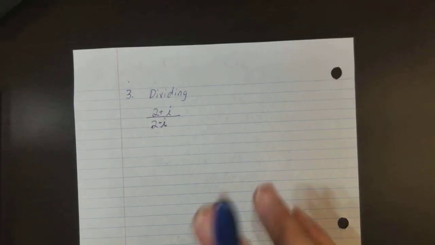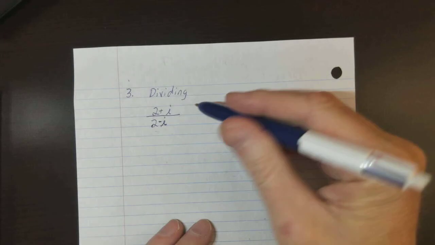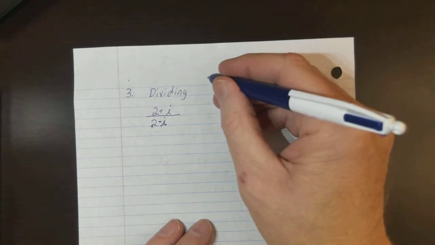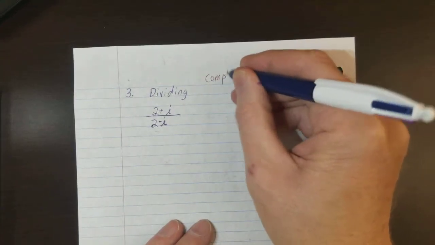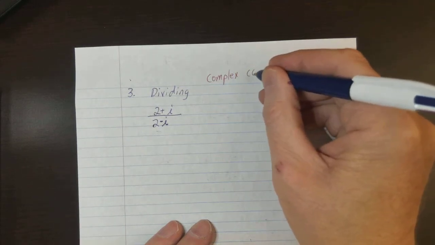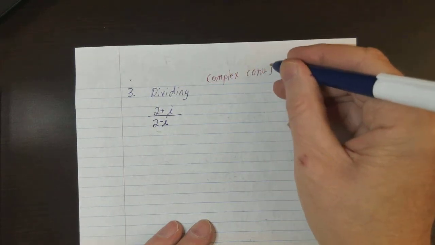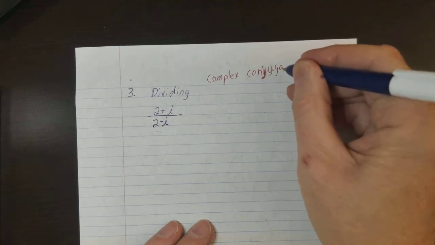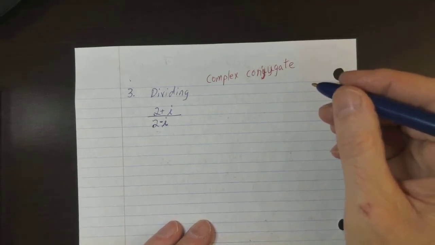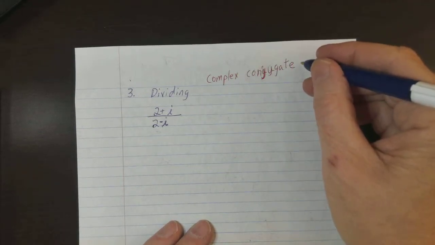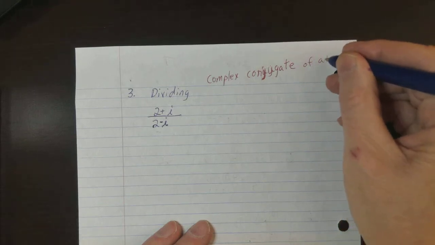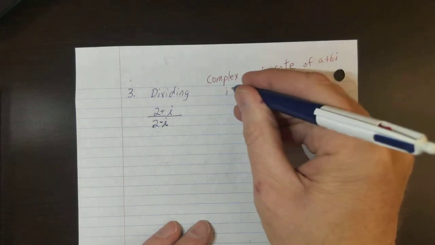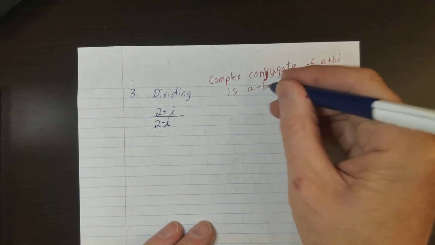So there's multiplication. Now division. It's kind of like rationalizing the denominator in things we did earlier, but we need to use the complex conjugate. The complex conjugate of a plus bi is a minus bi.